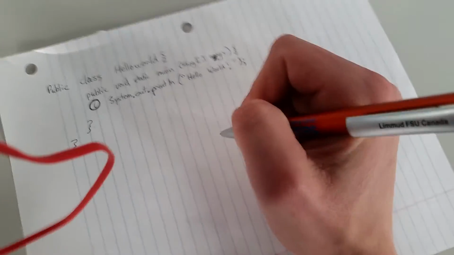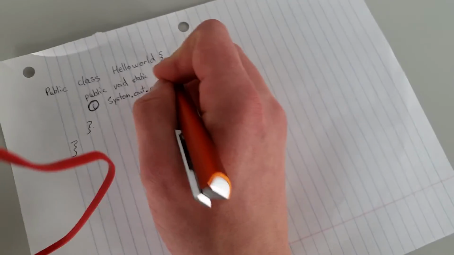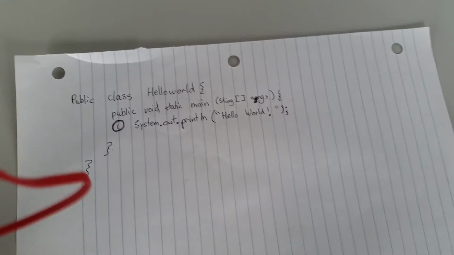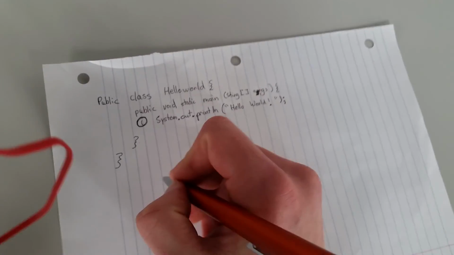Then we have close bracket, so we end our function. Function closes. We have close bracket again for our class. The class closes and the program terminates.